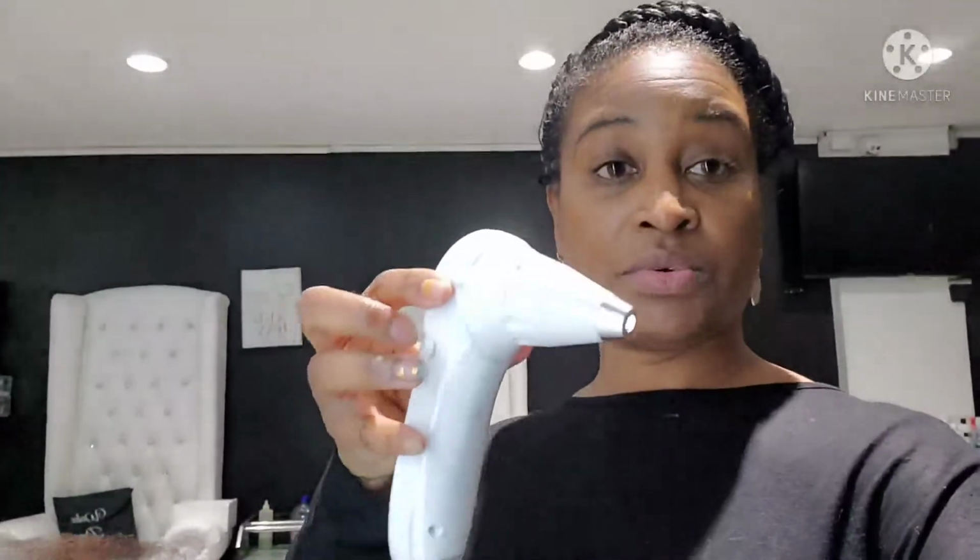So we're going to go ahead and do her scalp analysis now. Okay, so this right here is my microscope that I'm now going to look at her scalp on and take pictures so that I can have it for my records.